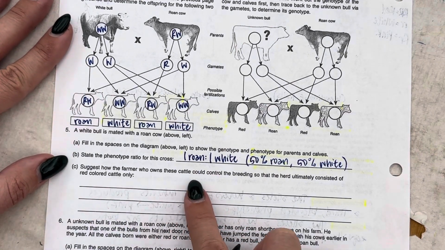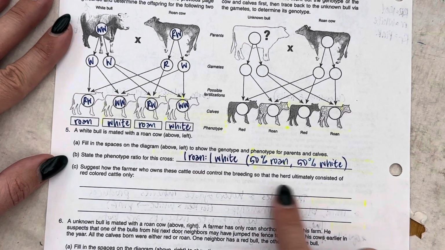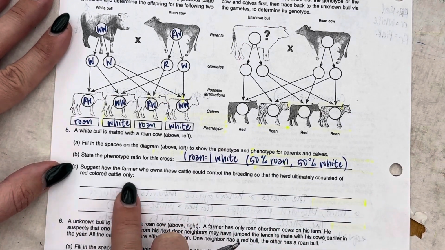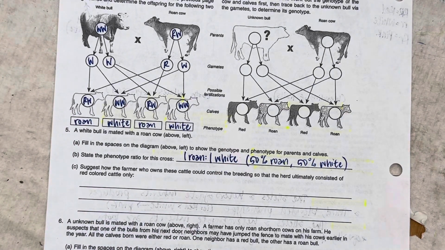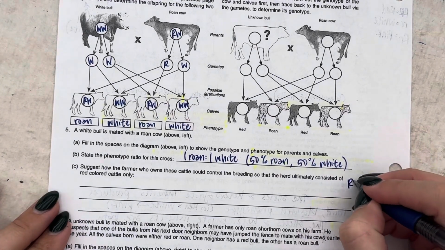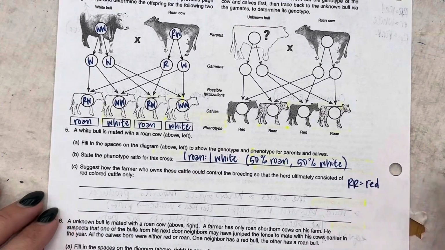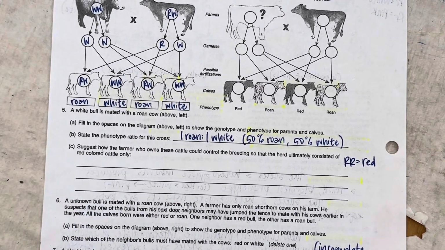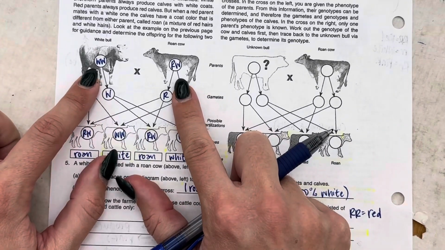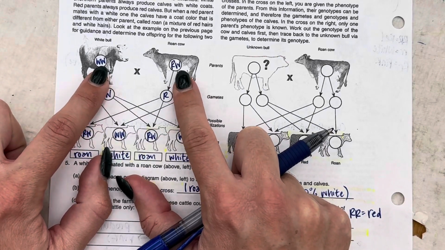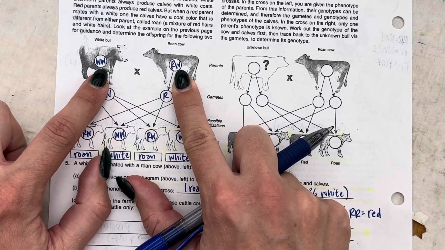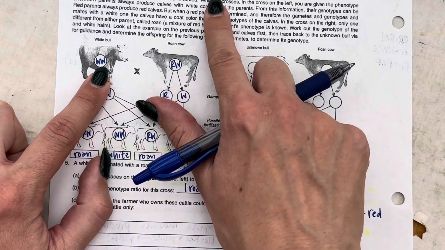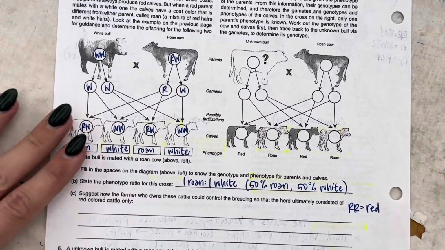Suggest how the farmer who owns these cattle could control the breeding so that the herd ultimately consists of red colored cattle only. So if he only wanted red cattle, that would be RR. What do you think he should have them do? Should he have any roan cows present, white cows present? Probably not, because these white or roan are going to have the W, or the white allele, and if that combines with another W, you could produce white or roan or non-red cows.